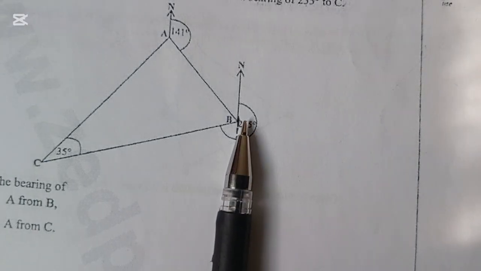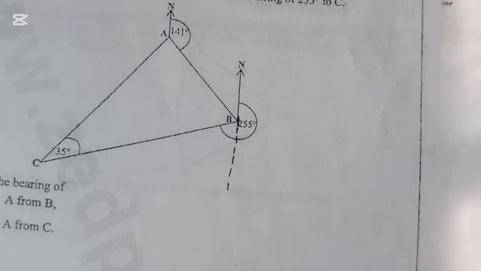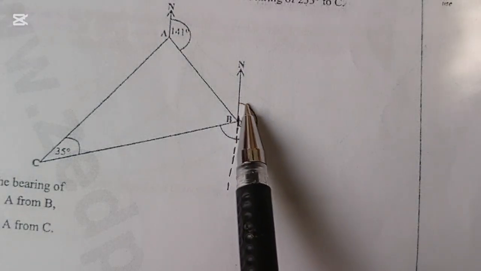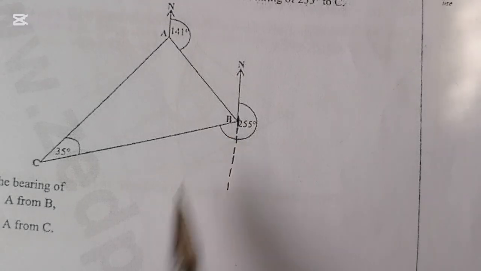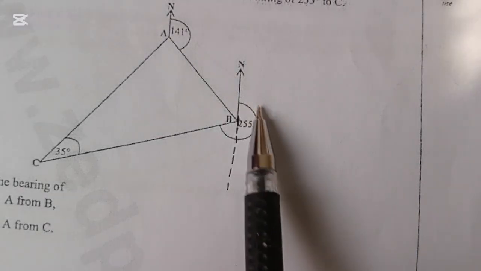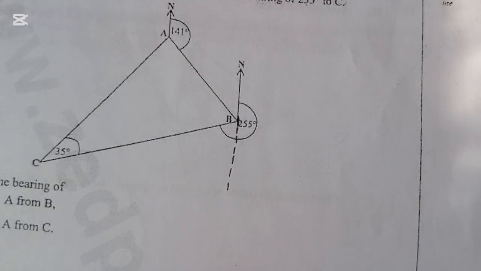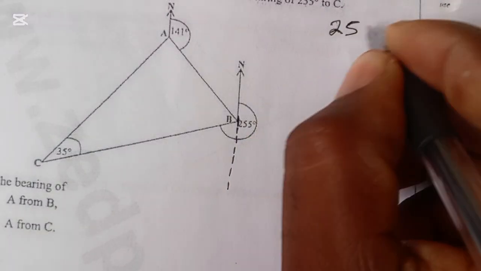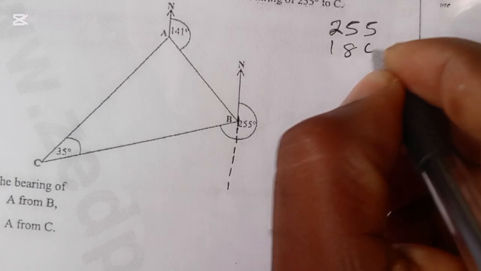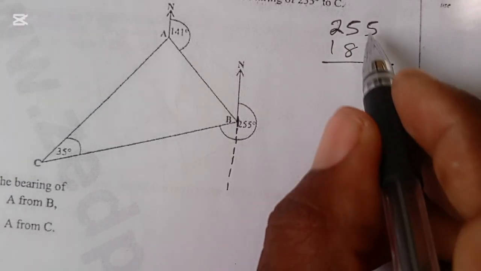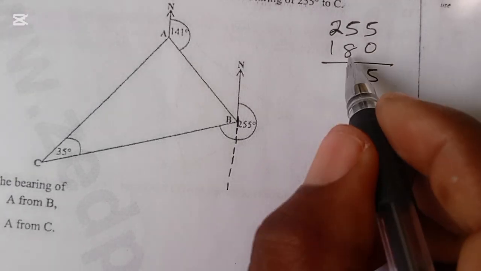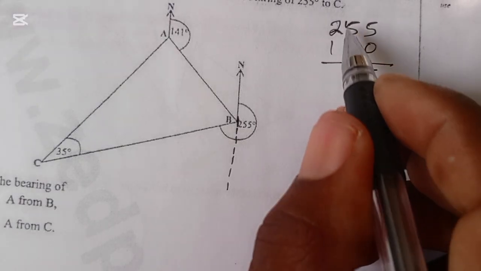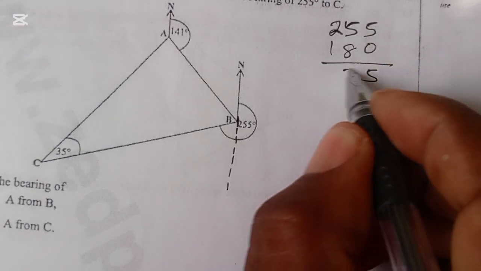Remember that a straight line is 180. Now from this part up to here, it is 255, and a straight line is equal to 180. So that simply means 255 minus 180. 5 minus 0 is 5. 5 minus 8, we put 1 there. 15 minus 8 is 7.